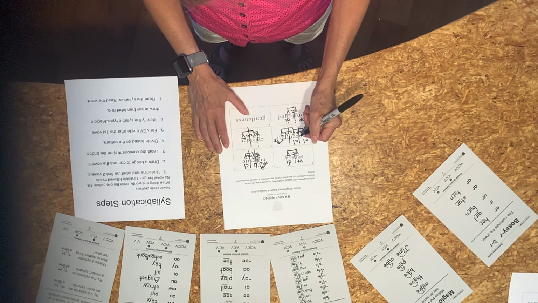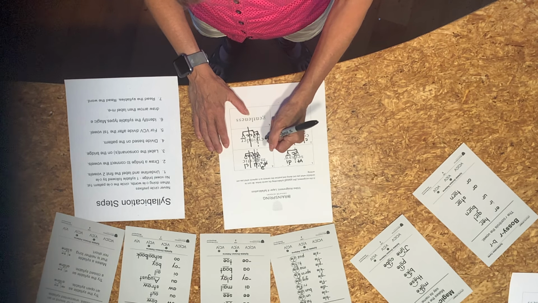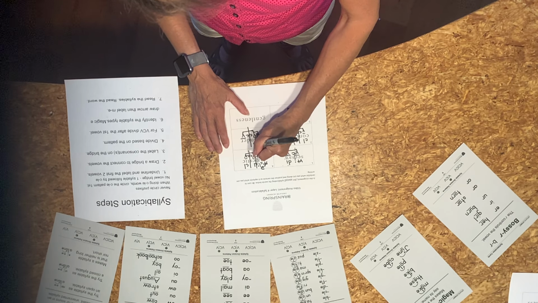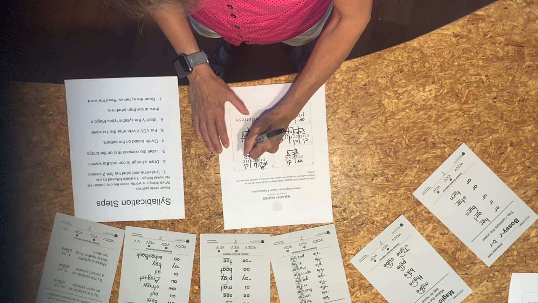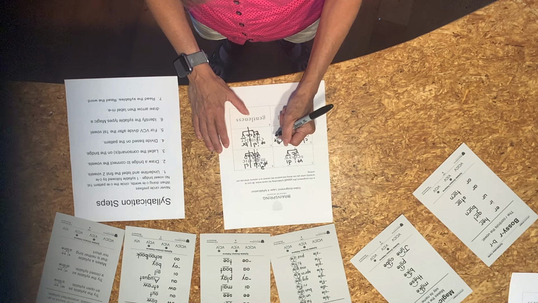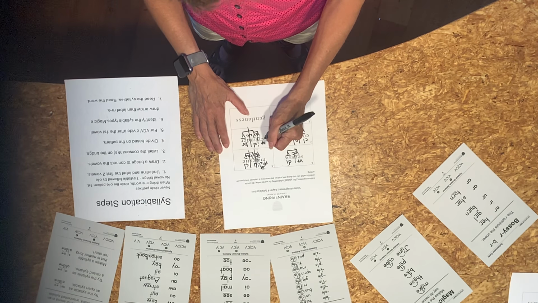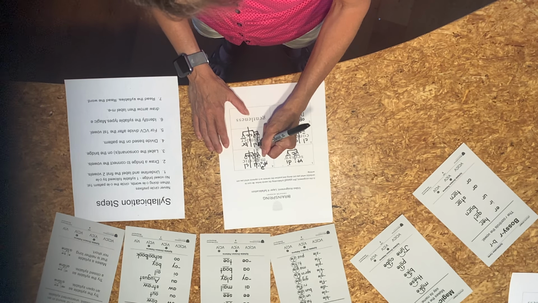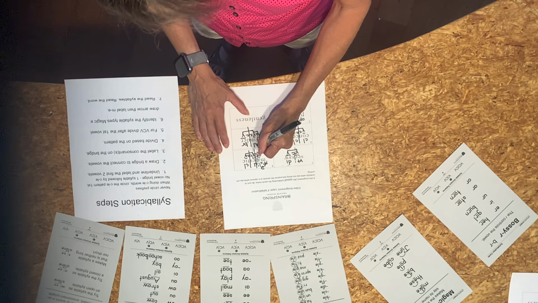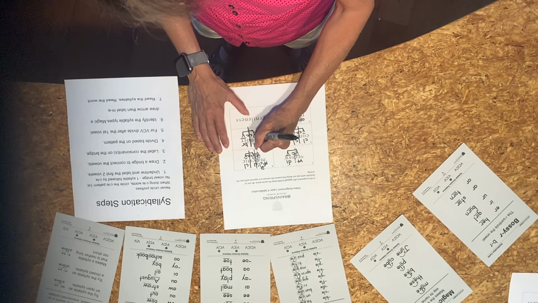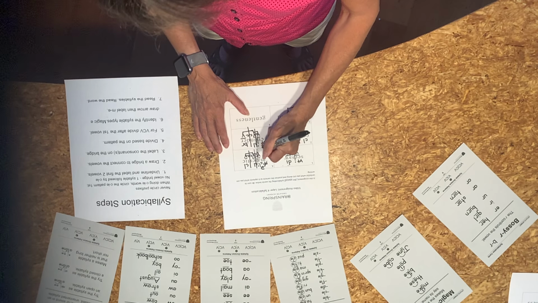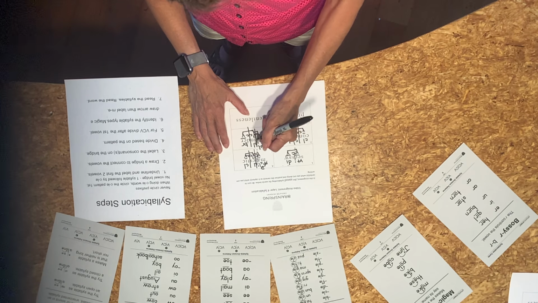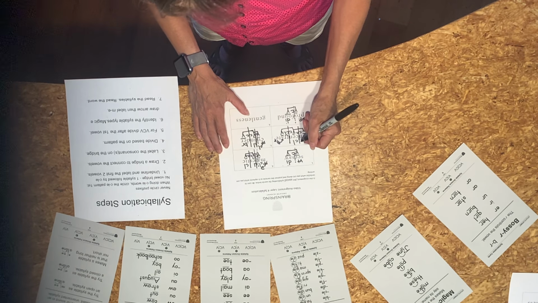Next, I'll identify the syllable types. CY is open, LIN is closed, and DER is bossy R. I will now read the syllables. Cylinder. That's not a real word, so I'm going to try my second choice with a VCV pattern, and I'm going to divide it between the L and the I. It becomes now closed. And now I'll read it. Cylinder. Cylinder. Yep, that's a real word.